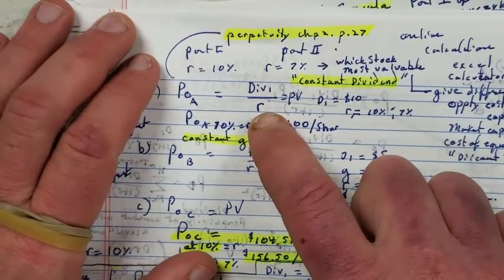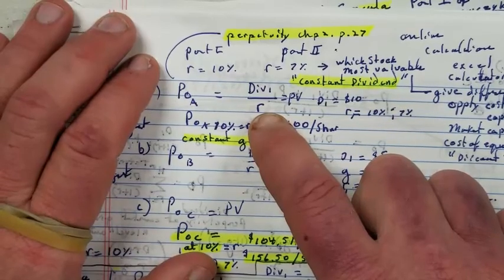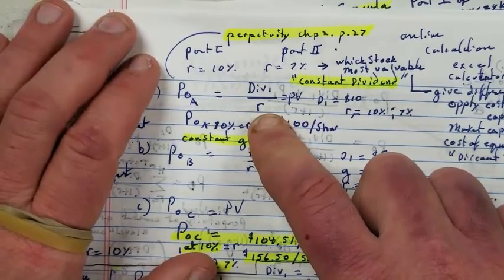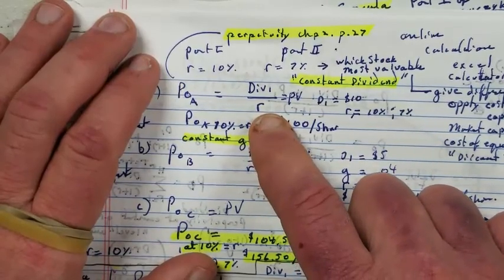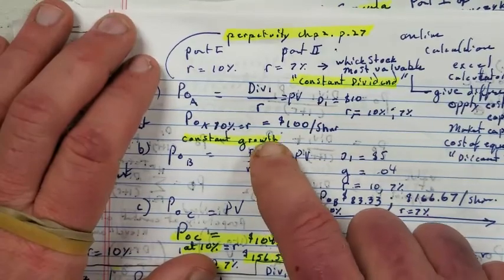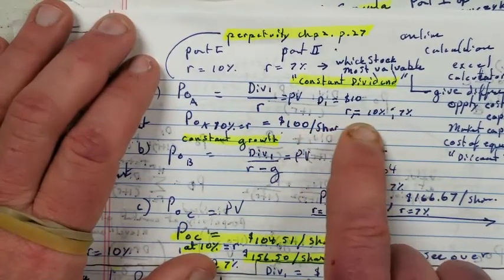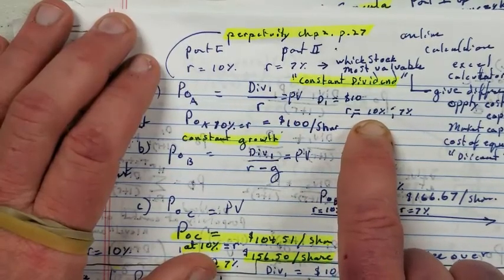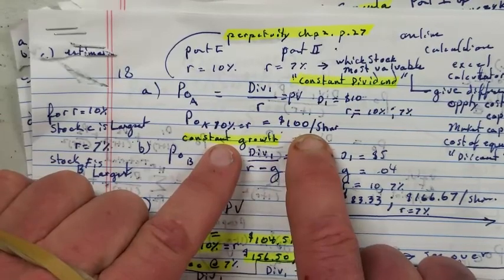Preferred stock acts almost more like a debt security than it does stock, but it is what it is. So if we use D1 as $10 and R as 10%, I get $100 per share.